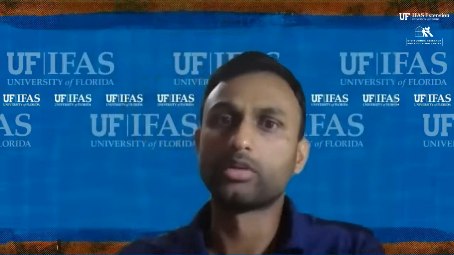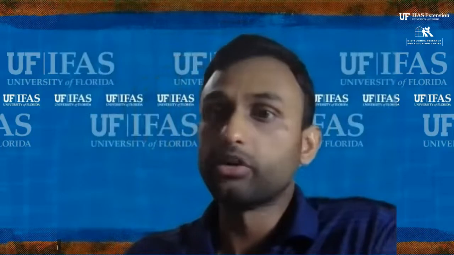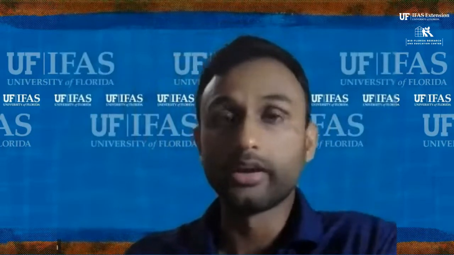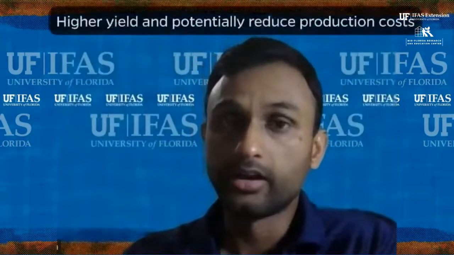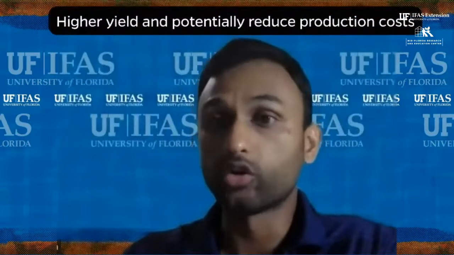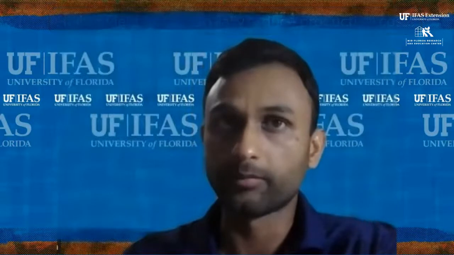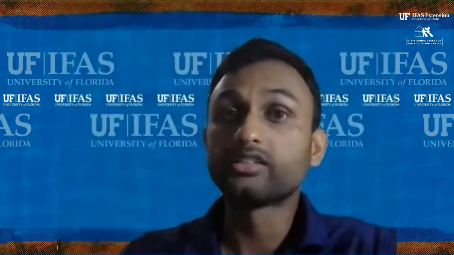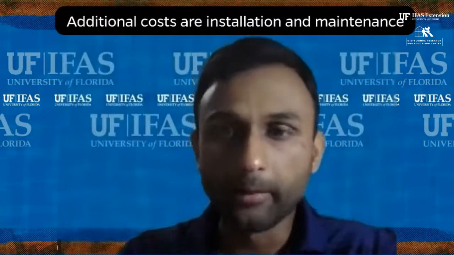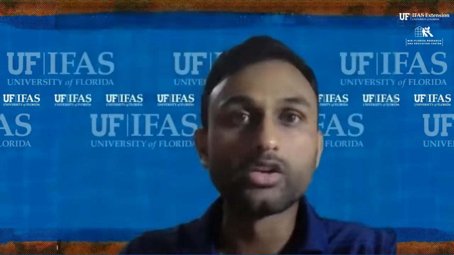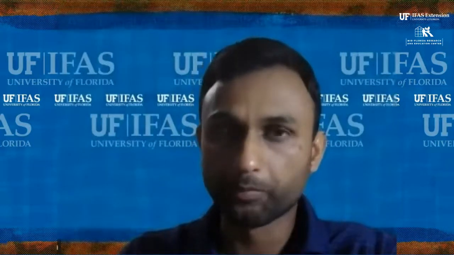For example, the control of water application can be achieved through an irrigation system, which can create higher yield, allow production of higher value crops, and potentially reduce some production costs. But at the same time, there is additional cost involved in installing and maintaining these systems that can present a barrier in the adoption of best management practices.